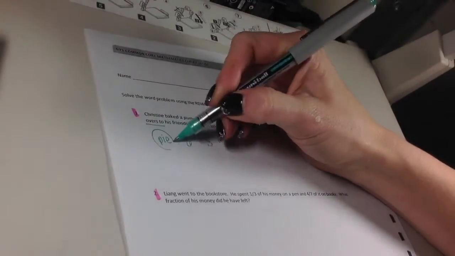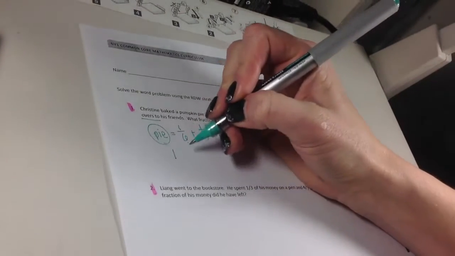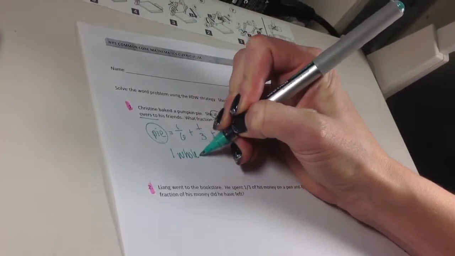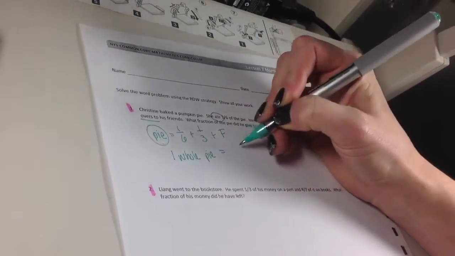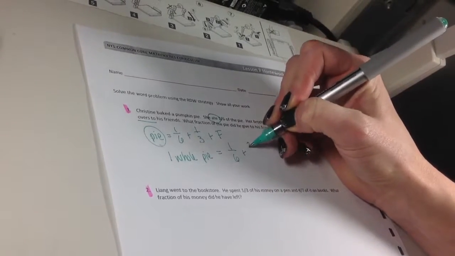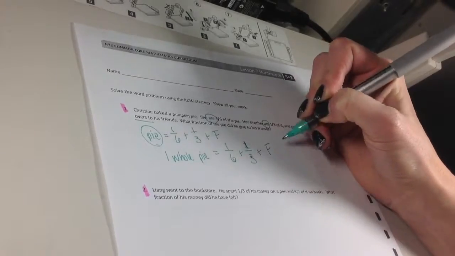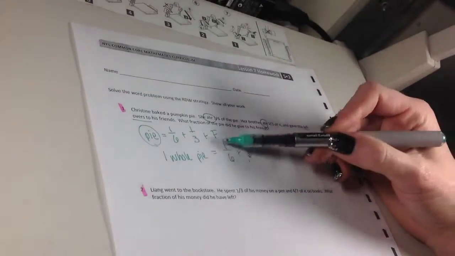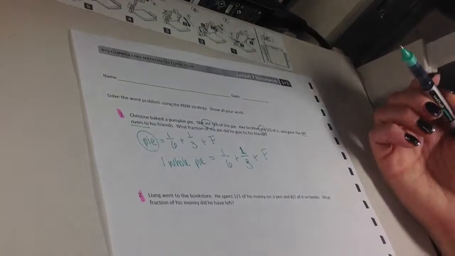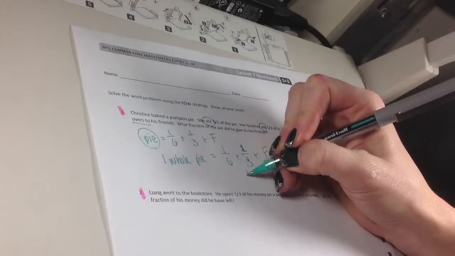Well, we know that this is going to be one whole, because you have one whole pie. So one whole pie is going to be equal to 1/6 plus 1/3 plus whatever he gave to his friends. So the first thing I have to do is add 1/6 and 1/3 together.